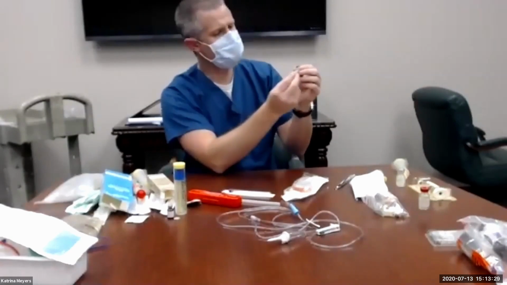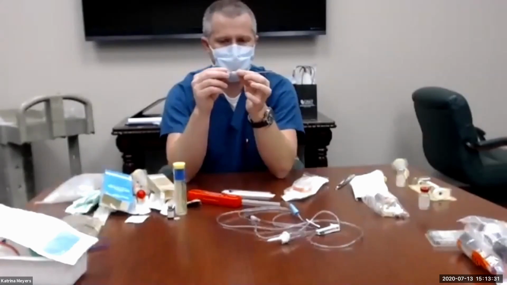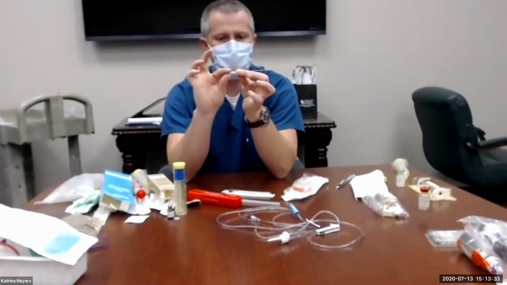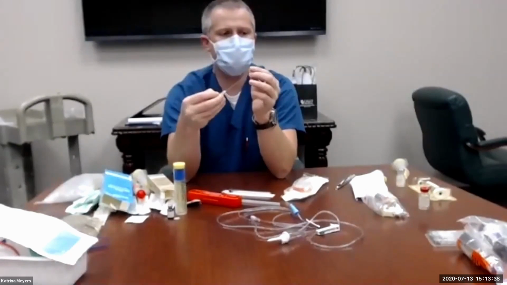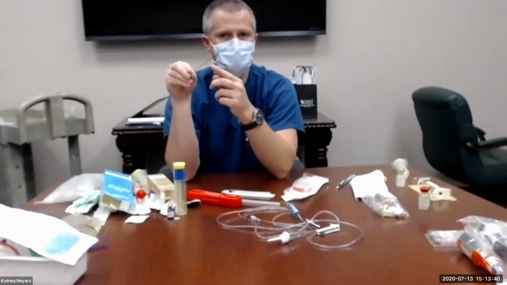Whenever you're using these, there's also a little notch, and I know you can't see it, but there's a little notch to where it locks. So you can see I can spin that inner core and then it locks in place. That's how you know that that core is flush with the bevel.